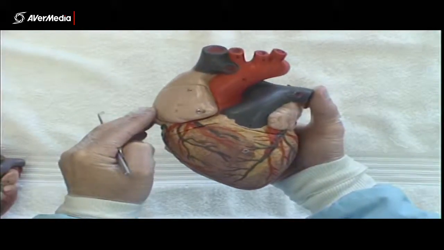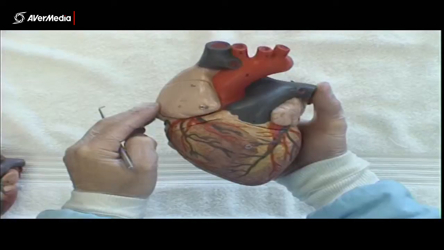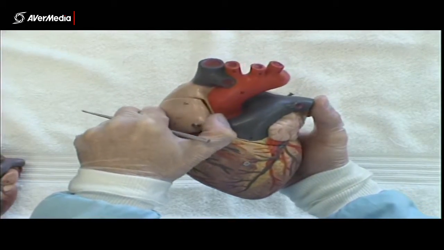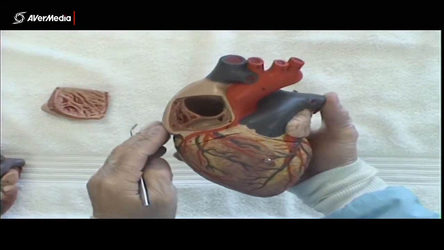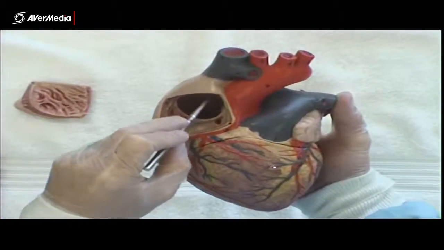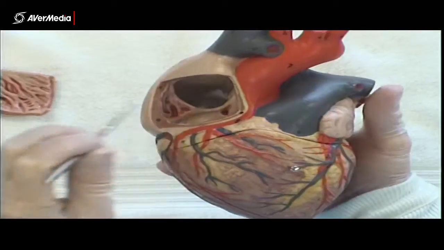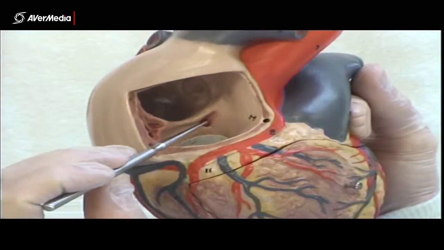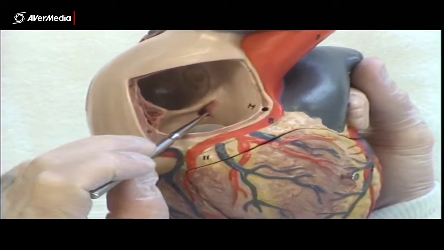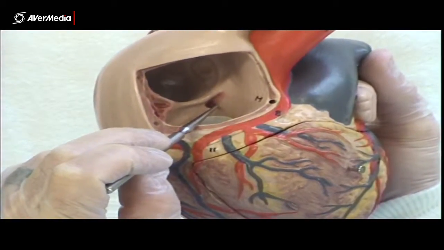And now looking at the internal anatomy of the human heart, firstly, if we remove the anterior wall of the right atrium, we can see the space in here that the deoxygenated blood is going to come into. We can see here, this little red stained dot here is the opening of the coronary sinus.